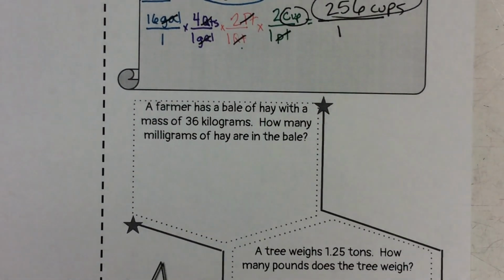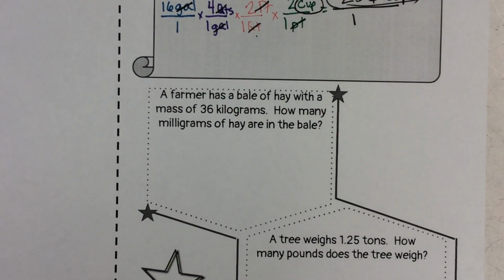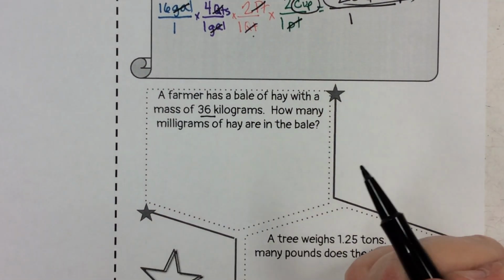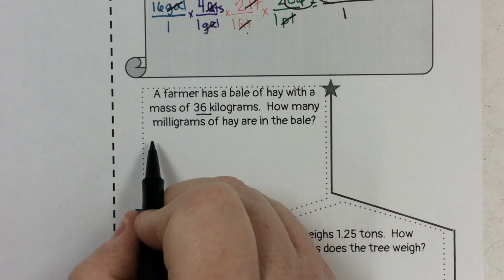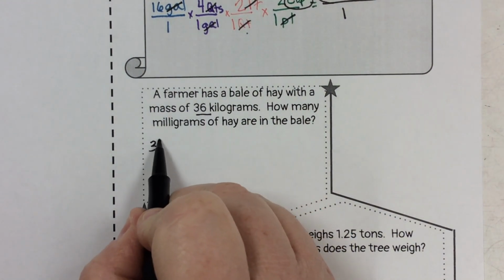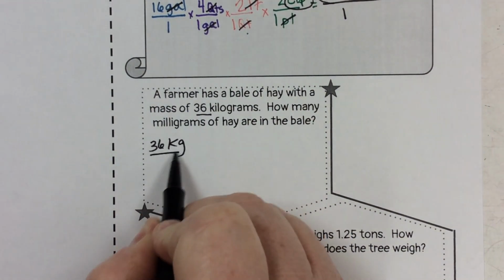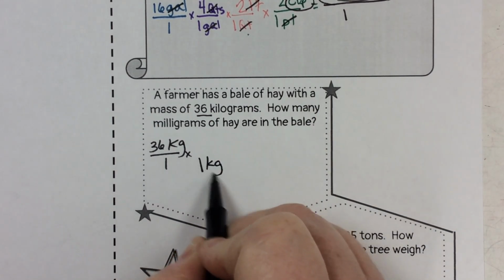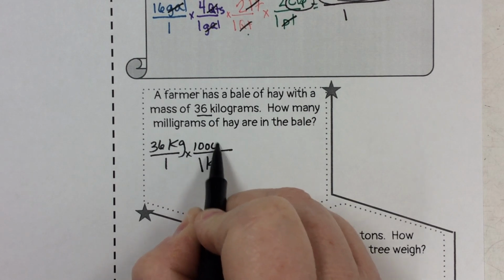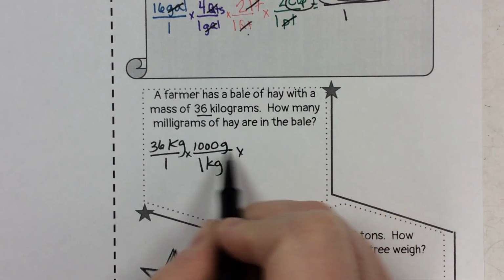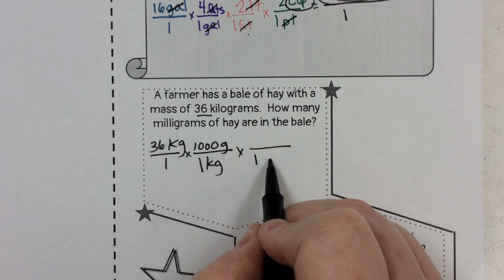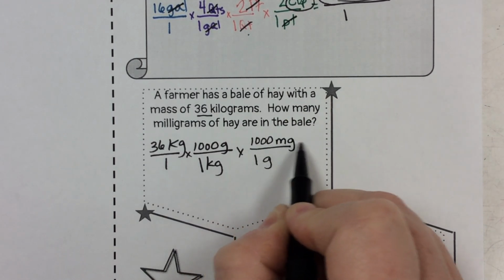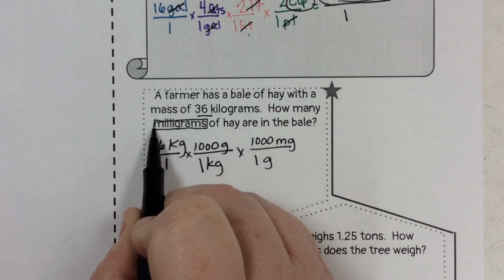Okay? A farmer has a bale of hay with a mass of 36 kilograms. How many milligrams? Oh, it's going to be such a big number. All right, so we start with 36 kilograms and put it over 1. Now, my formula chart tells me that 1 kilogram is 1,000 grams. And then it also tells me that 1 gram is 1,000 milligrams. Okay, look, I'm looking for milligrams, so I'm done.